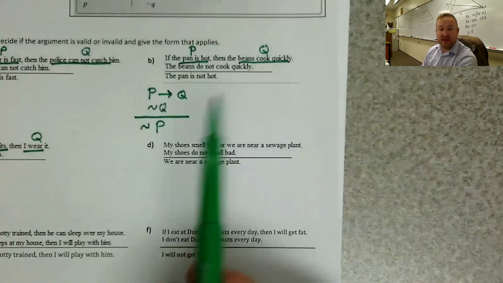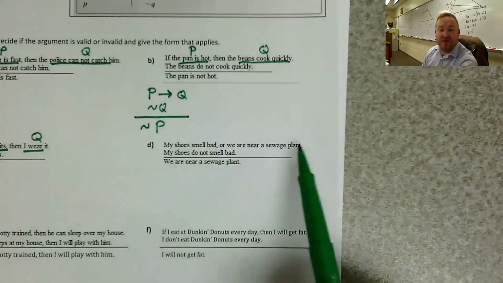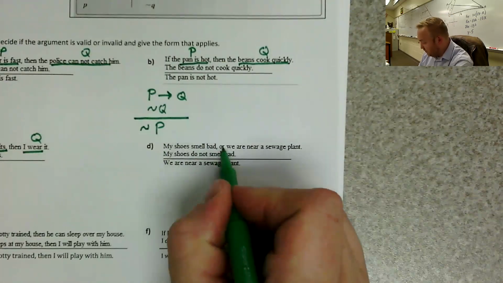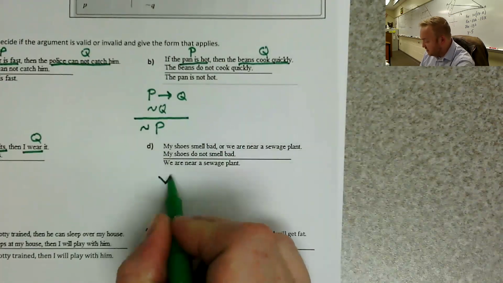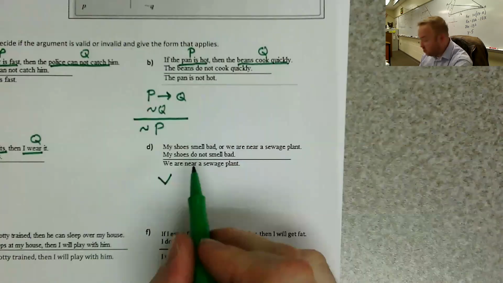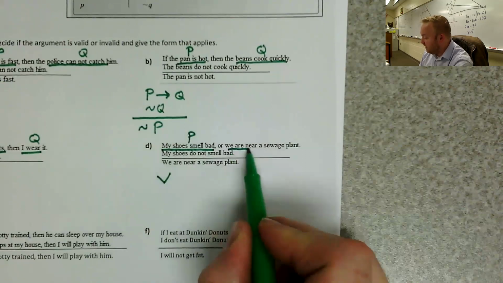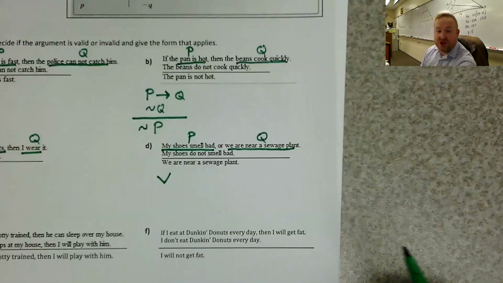Okay, example D. Notice that there is no if-then in this first premise. This is an or statement. So this is a disjunction here. My shoes smell bad is P. We are near a sewage plant is Q.